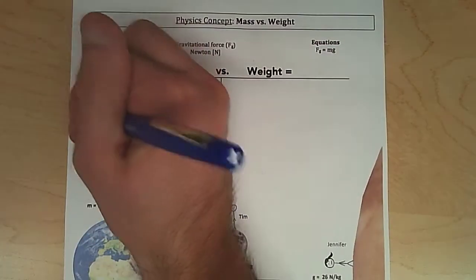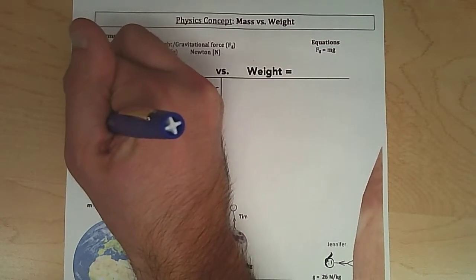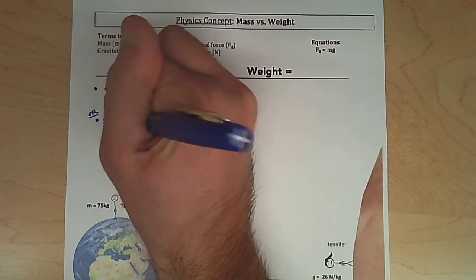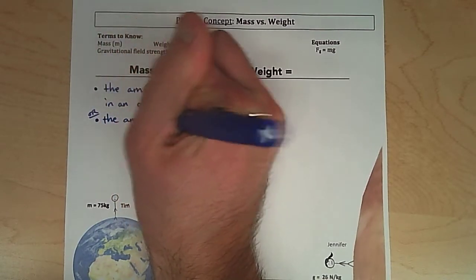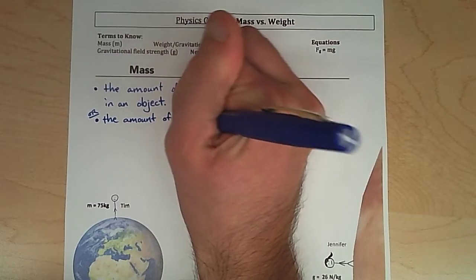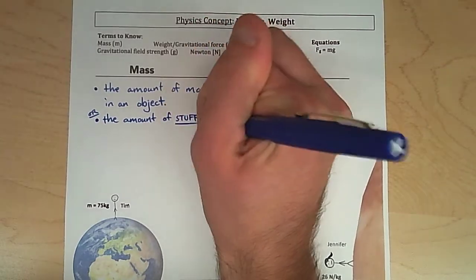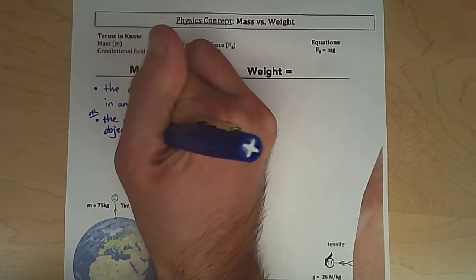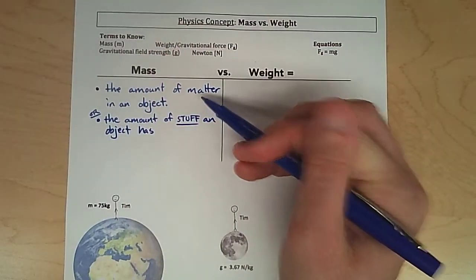I sometimes like to give a simpler definition: the amount of stuff an object has. These are the same definition. This one's just a little bit more technical.